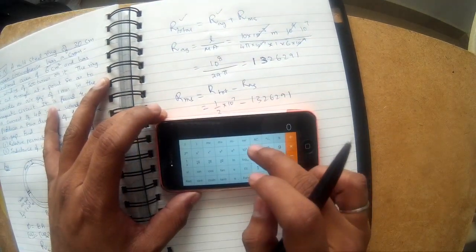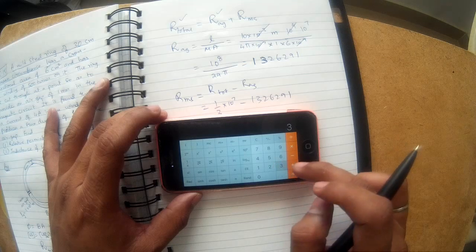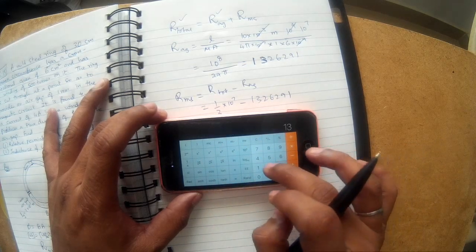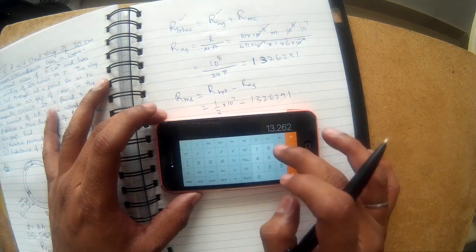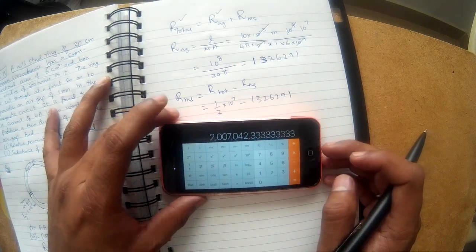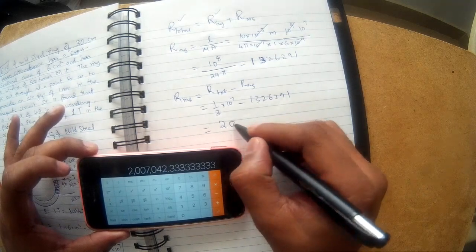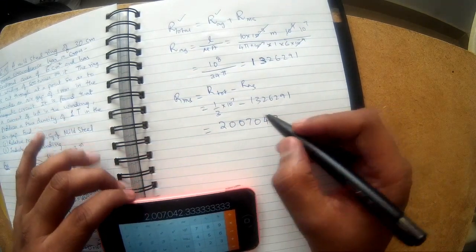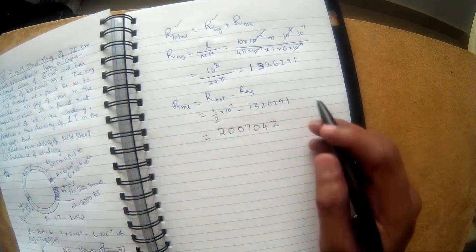So 10 to the power 7 divided by 3, I get some quantity, minus 1326291. So I am getting some quantity like this, 2007042. This is the reluctance of the mild steel part.